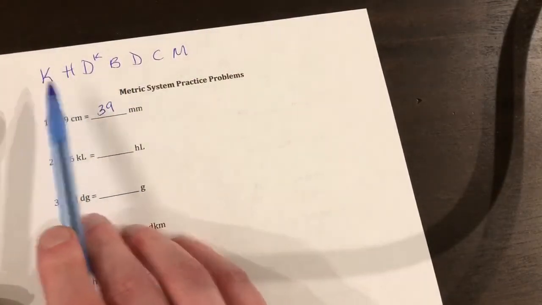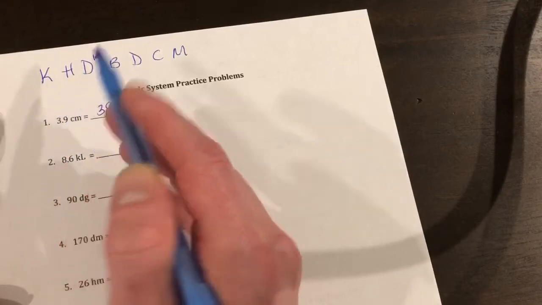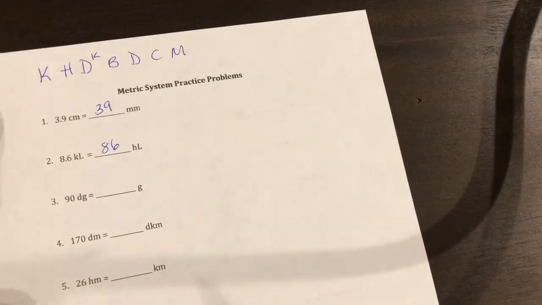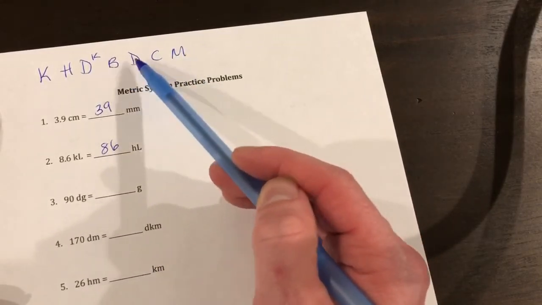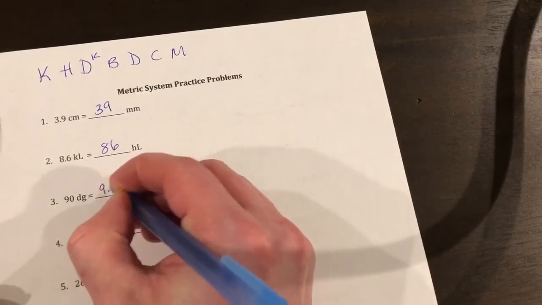Kilo to hecta, kiloliters to hectoliters. So kilo to hecta is one place to the right, so it should be 86. Deci to your base unit, I'm moving it one place this way to the left, so it should be 9.0.